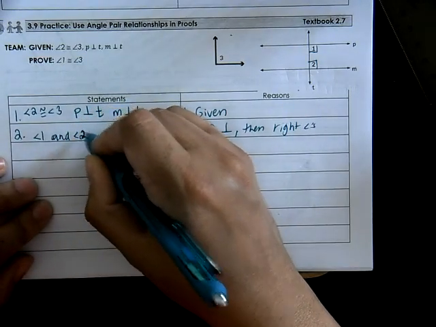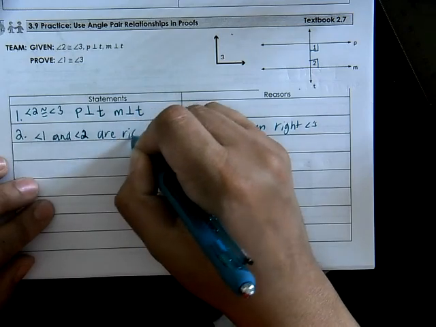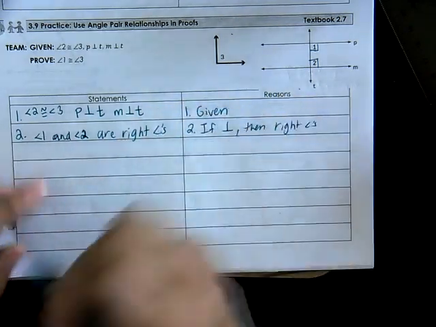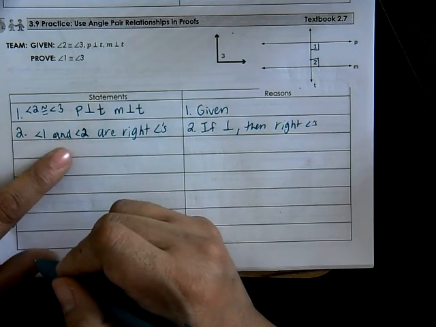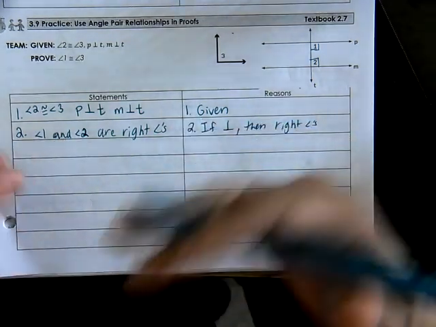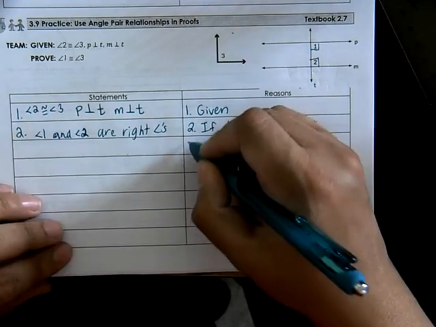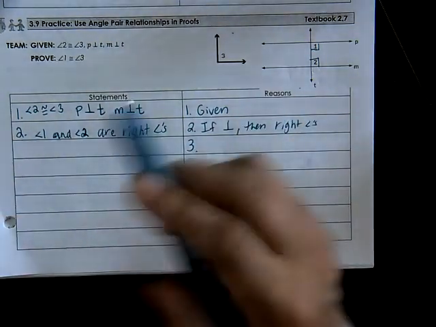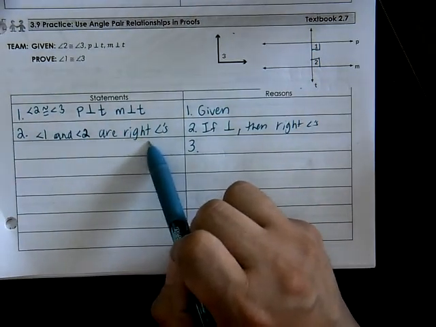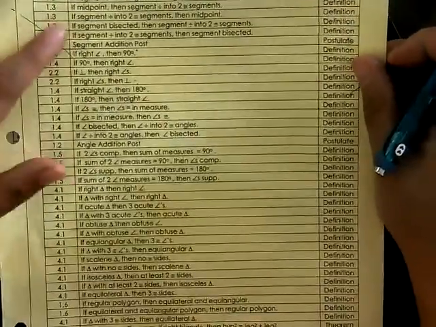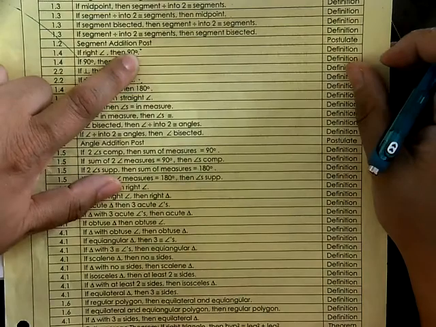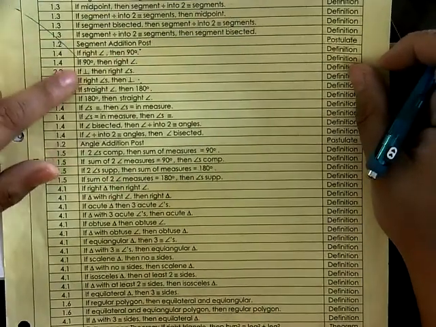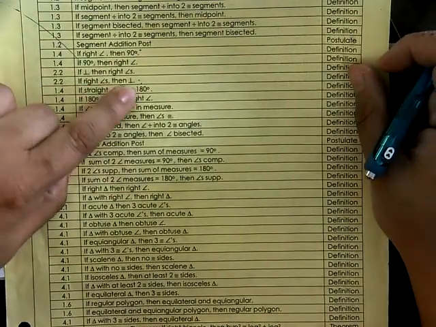Angle 1 and angle 2 are right angles. You don't use the little m's for measure, because we're not saying that their measurement is 90 degrees. We're just identifying them, classifying them as right angles. Now we have to figure out where to go next. Because I brought in the word right angles, I come over to the sheet and I look for the word right angle. Here it is. There's one spot that says that's 90 degrees, but let's make sure we don't miss any others. Remember, this other one said it's perpendicular.